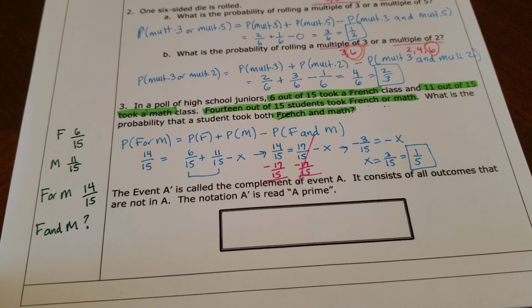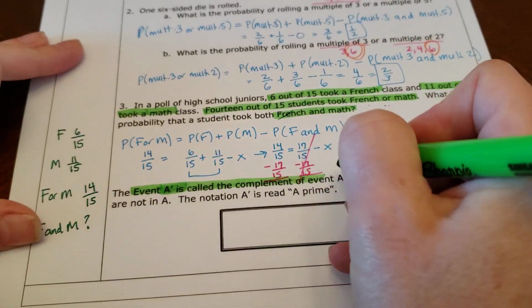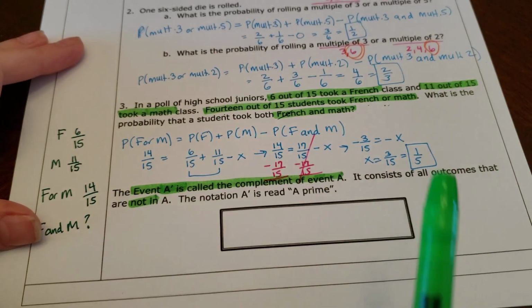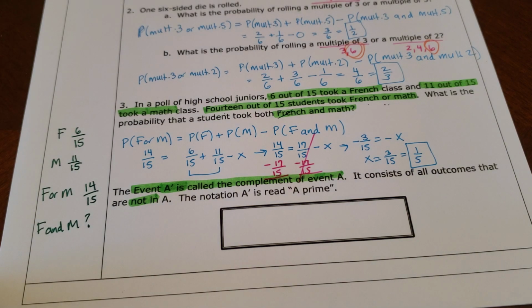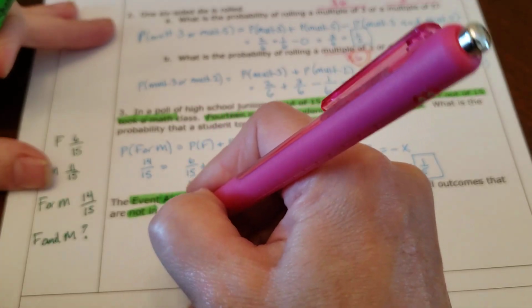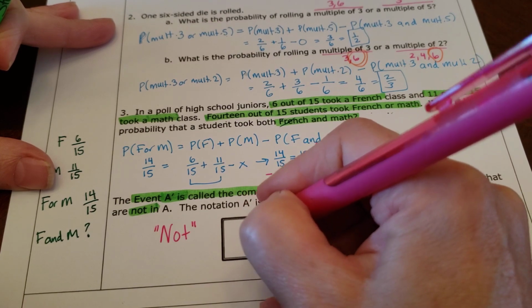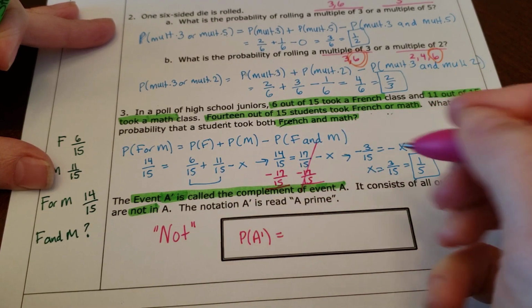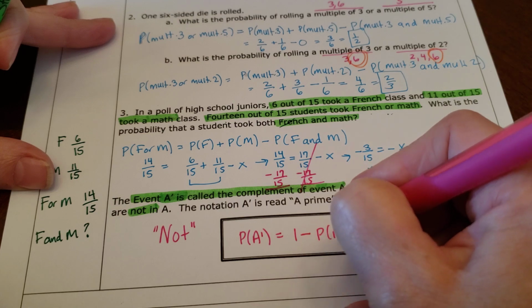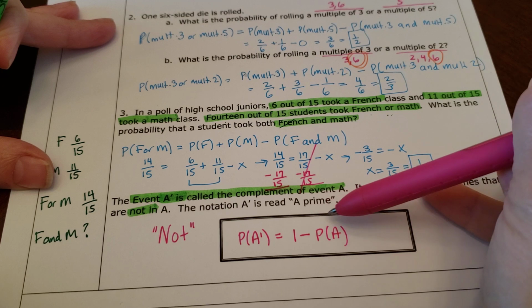All right, for the second part of this video, we're going to go in and talk about a complement. So event A prime is called the complement of A. And we use this basically when there's a "not" in the problem. So when they say the word not, and we're going to do an example shortly. The formula is the probability of A prime is equal to 1 minus the probability of A. So it's basically like the not is equal to 1 minus it is.